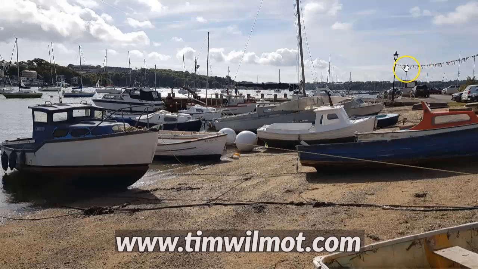For me, that's kind of 50-50. I could include it, may not include it. I don't know whether a lamppost is right for a sort of seaside type scene like this. I know it's a nice lamppost, but for me, I might miss it.